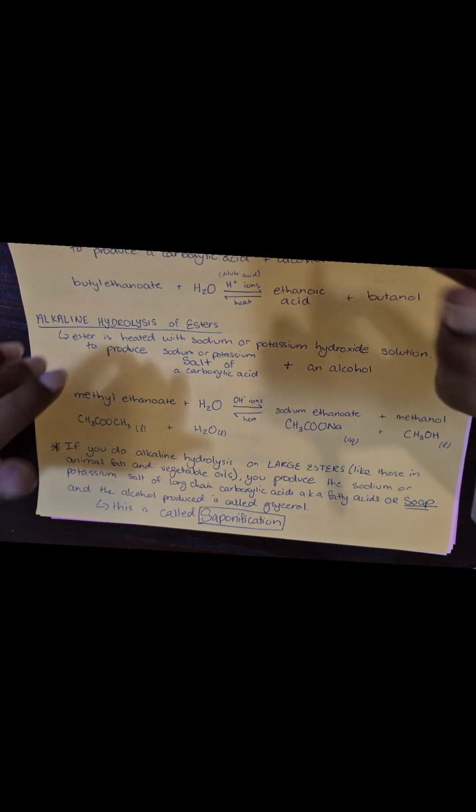That's the soap that we know. We're still going to produce an alcohol, and that alcohol is going to be glycerol when you do those long esters. It's called saponification because you're making soap. So, just one more time, saponification is making soap from the alkaline hydrolysis of large esters found in animal fats and vegetable oils.